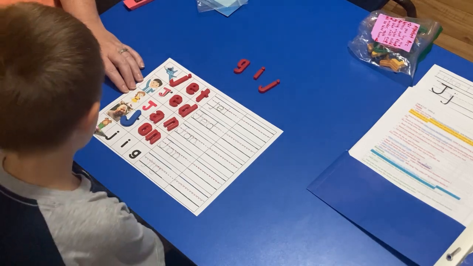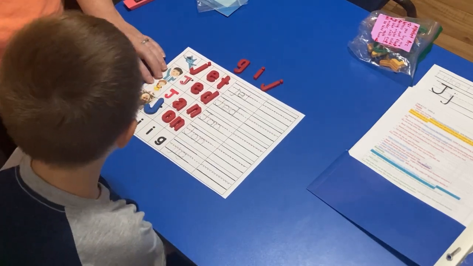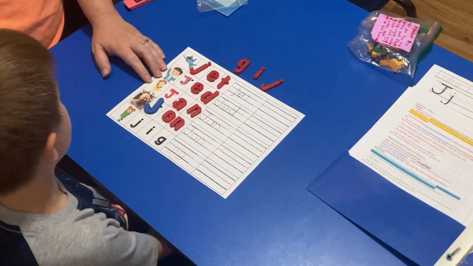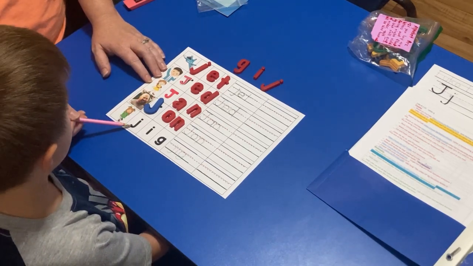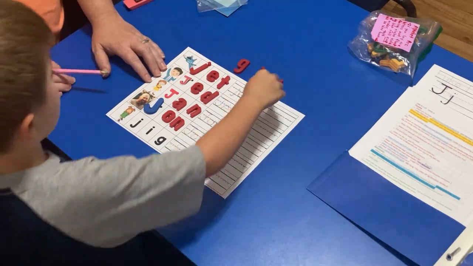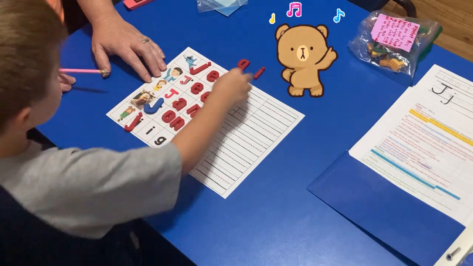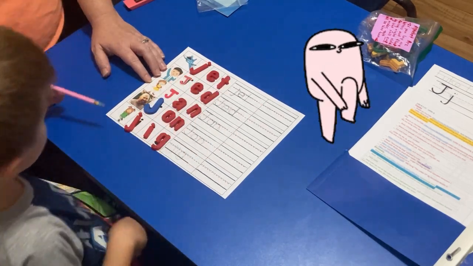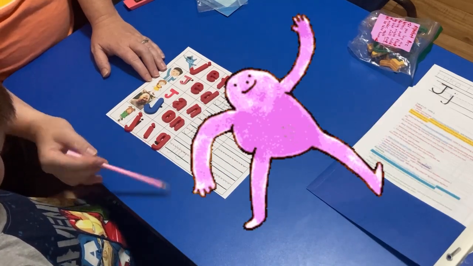Okay, because why is this one a lowercase? Because it has a dot. That is true. It's because we need a lowercase because it's not a name and it's not the beginning of a sentence. So match the letters to jig. Say the sounds. J, E, G. Jig. Good.